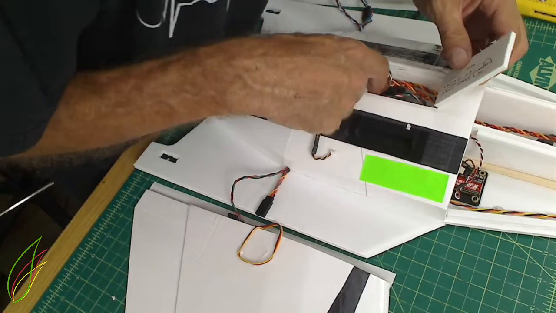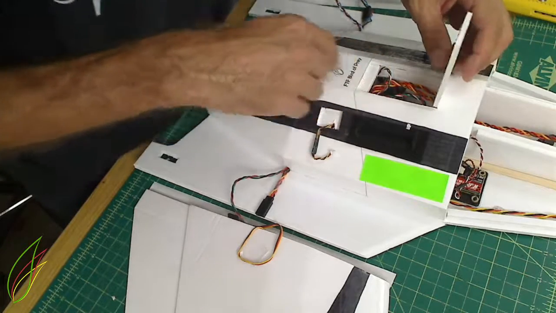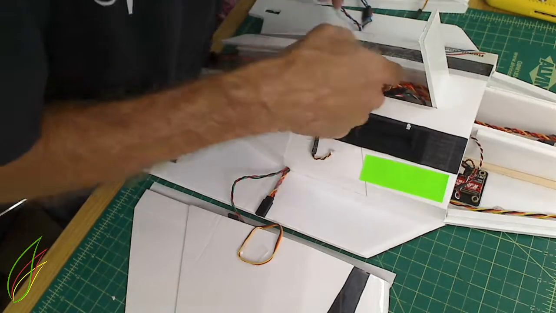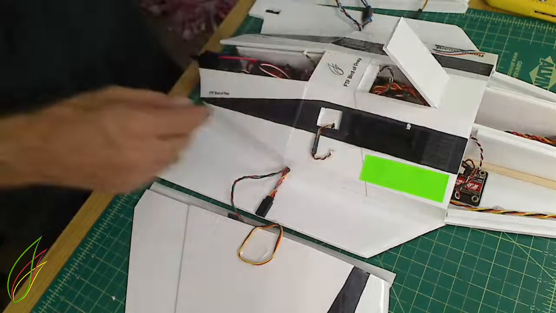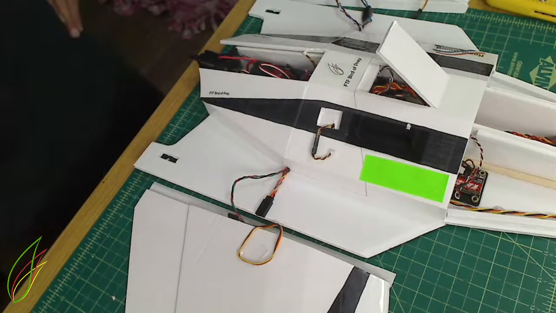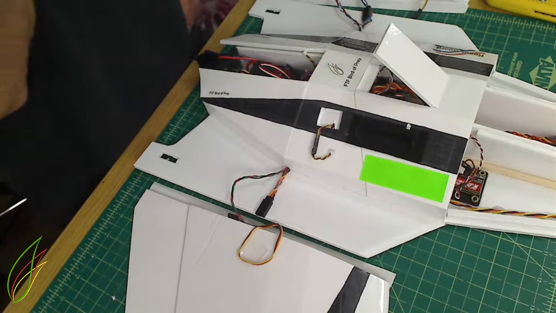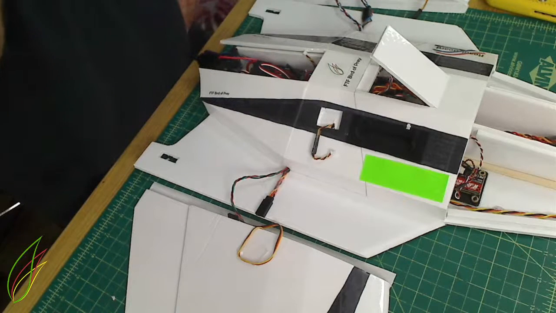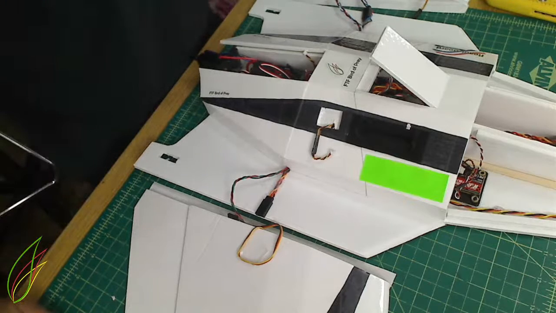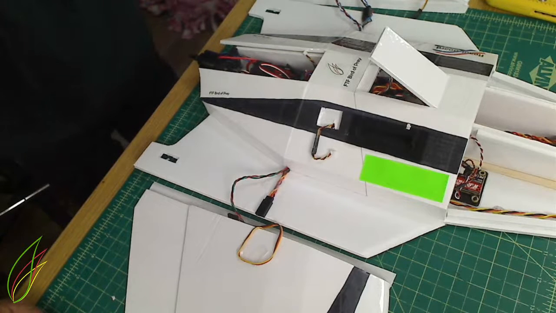Okay, look at that. That is a giant mess. Am I going to be able to get to the lights and everything from this once I get this glued in? Am I going to be able to get the lights through there? No, I don't think so.